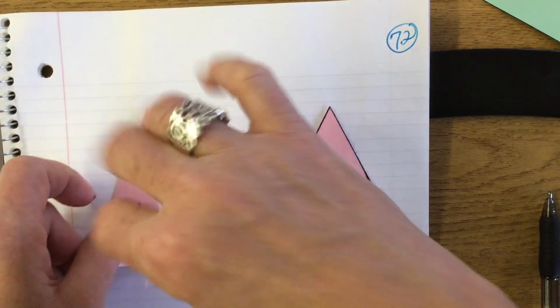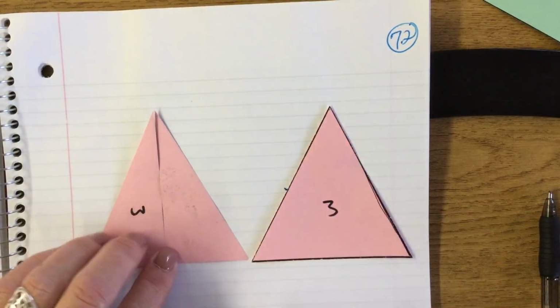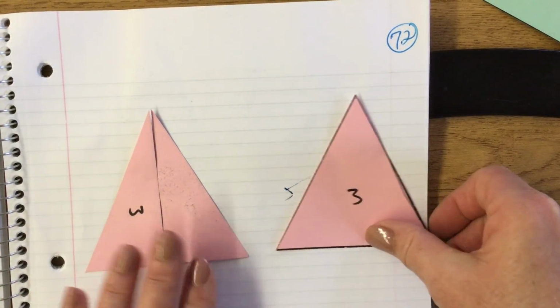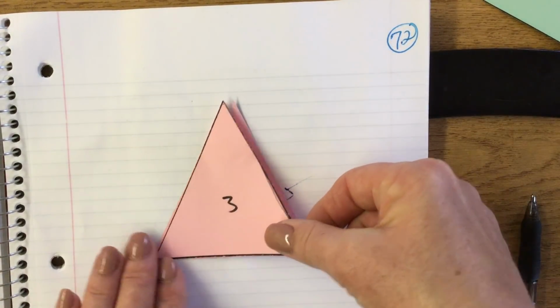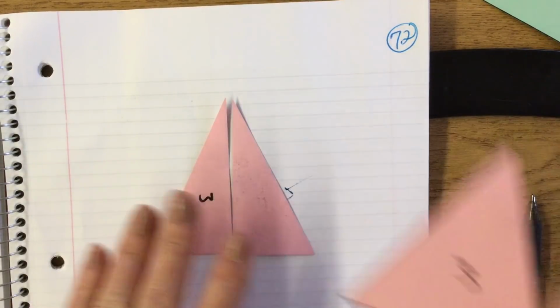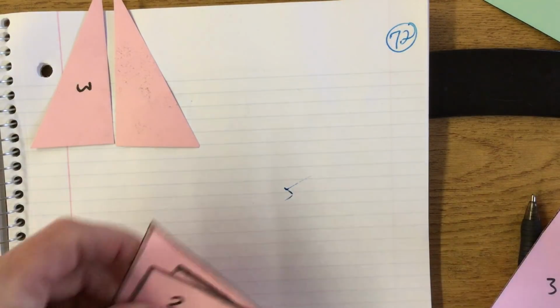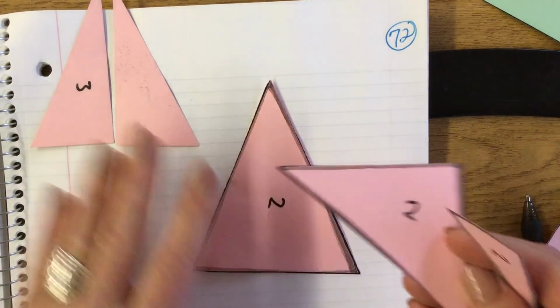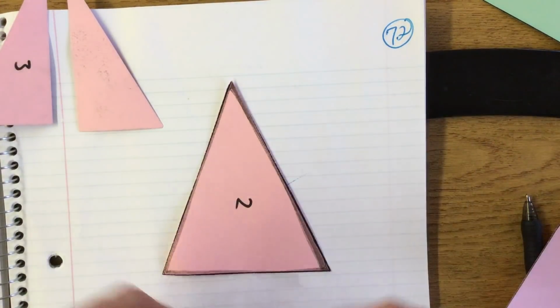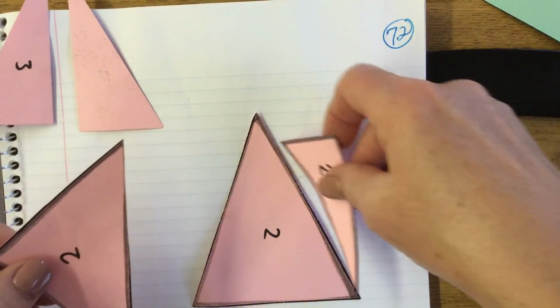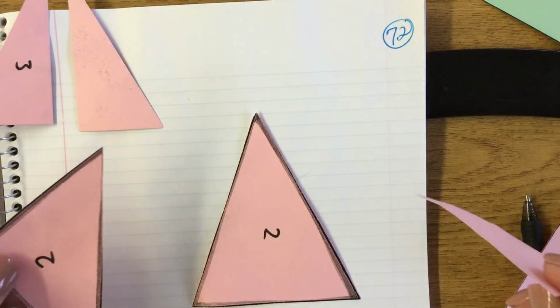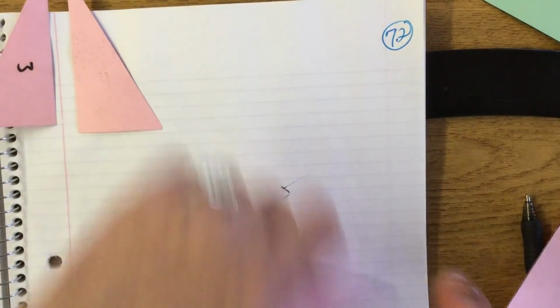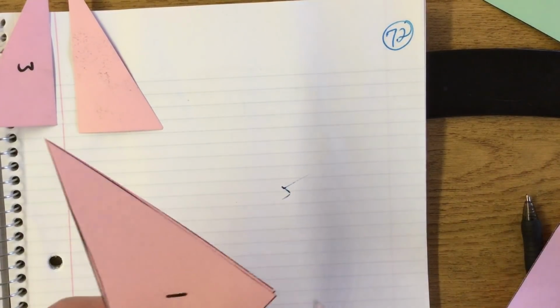If I put these two together, are those the same? Yes. All it is is half of it. So no matter how I do it, for example, let's pretend that this triangle, oh, I always forget this one. Uh-oh. Okay, it works. The video's not going to last that long.